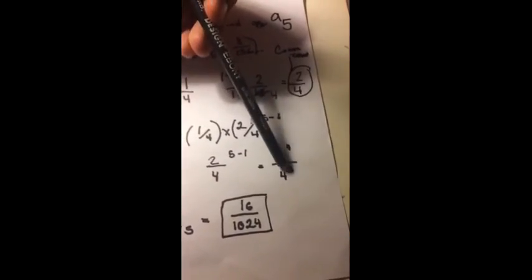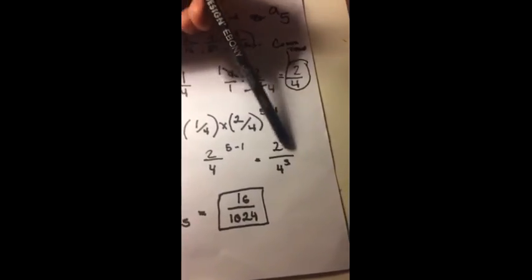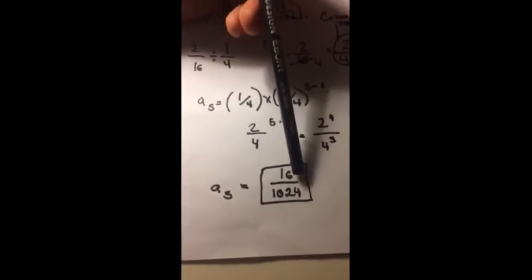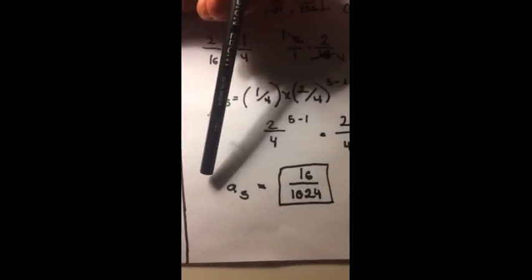And we're going to have to bring down the 5 minus 1 and make it an exponent of 2 over 4. So we're going to transform 2 over 4 to the 5 minus 1 power into 2 to the 4th power over 4 to the 3rd power, because 5 minus 1 is equal to 4. So in order to solve this, we're going to have to simplify each of these exponents. So 2 to the 4th power is 16, and 4 to the 3rd power will give us 1,024. So 16 over 1,024 is our 5th term.